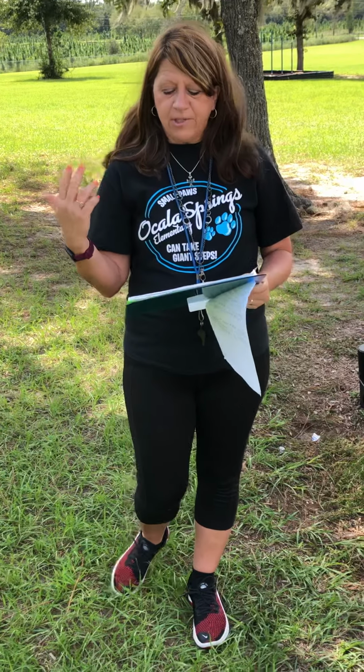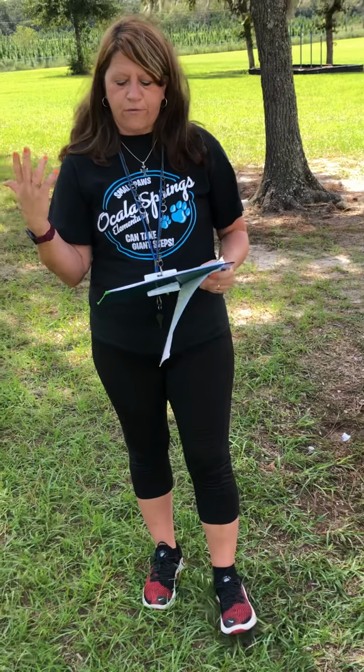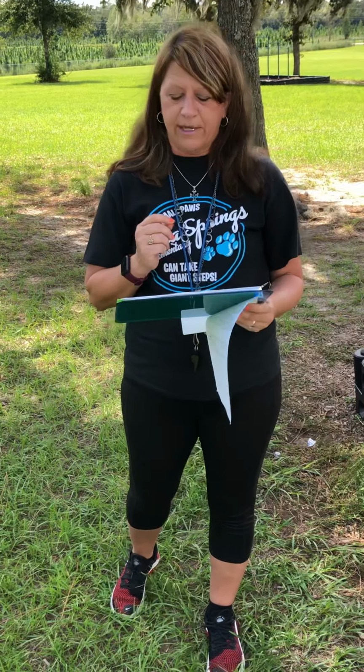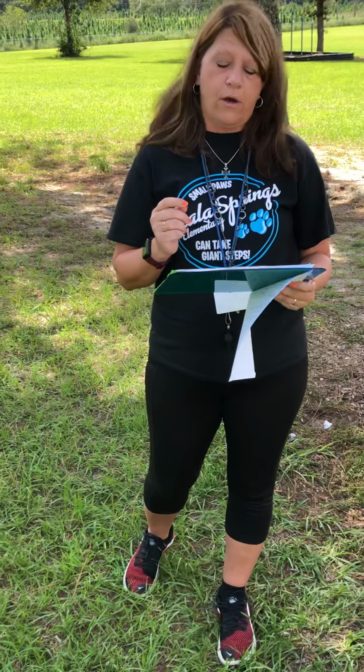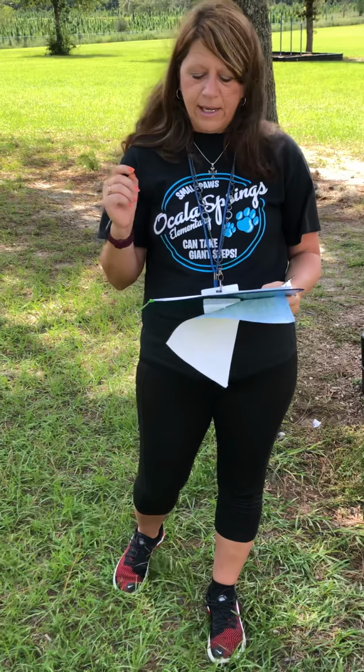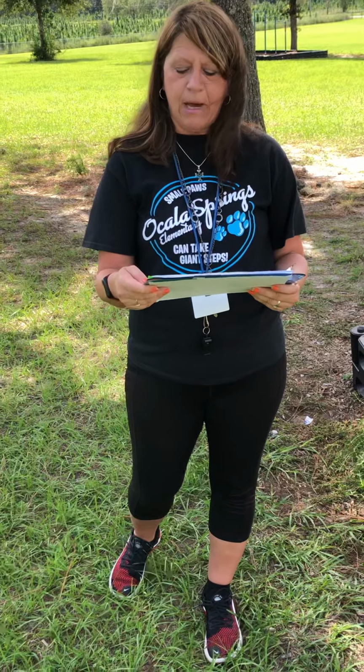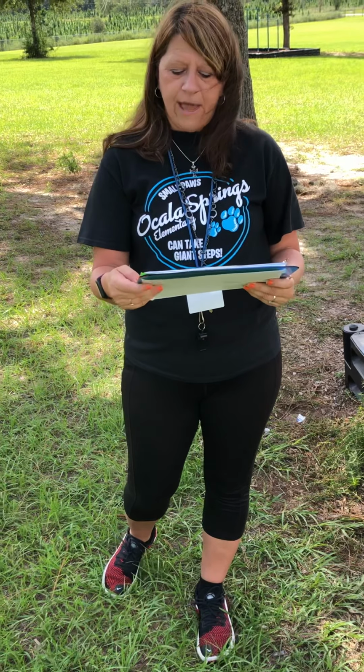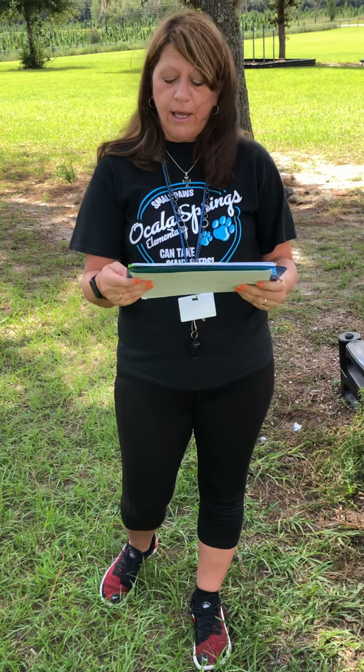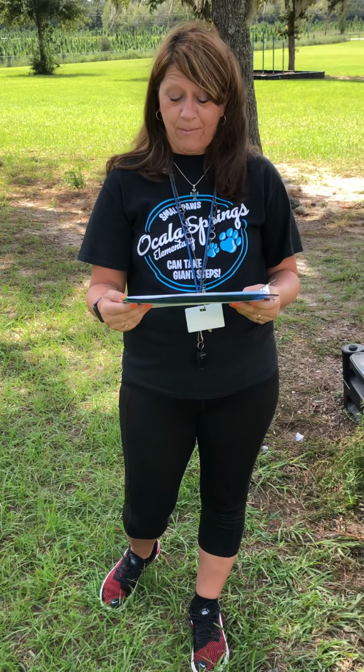And the upper standards in the upper grades, 4th and 5th, talks about this word called cardiorespiratory endurance. This is what cardiorespiratory endurance is. It is a measure of how well your heart, lungs, and muscles work together to keep your body active over an extended period of time.